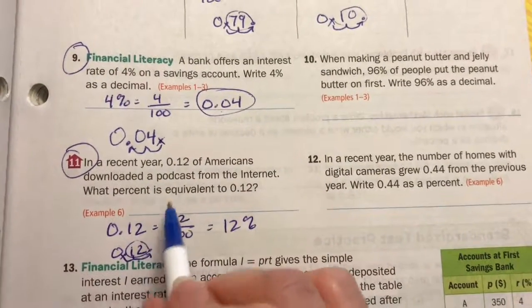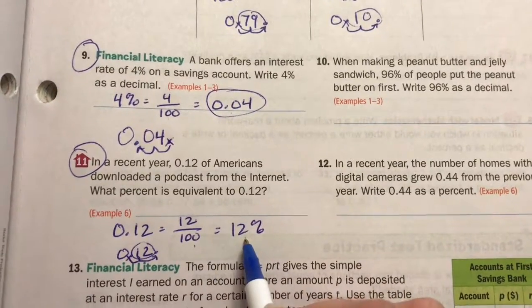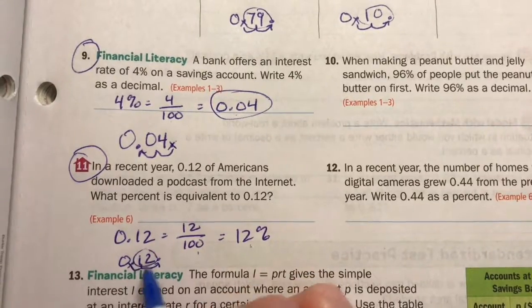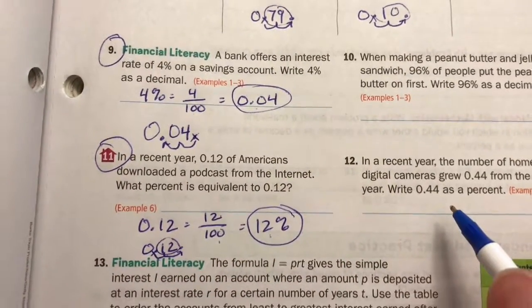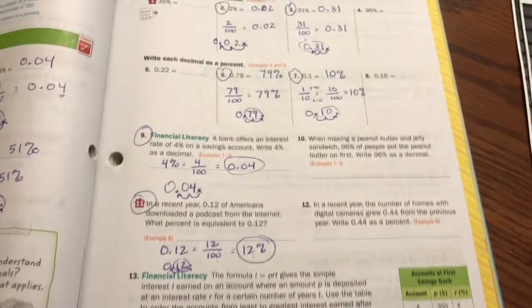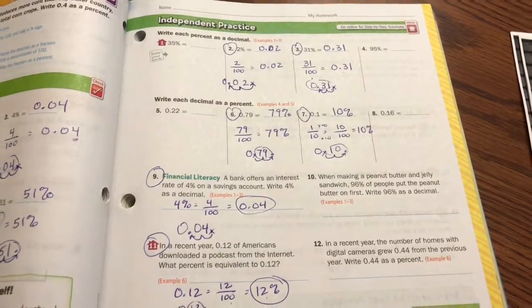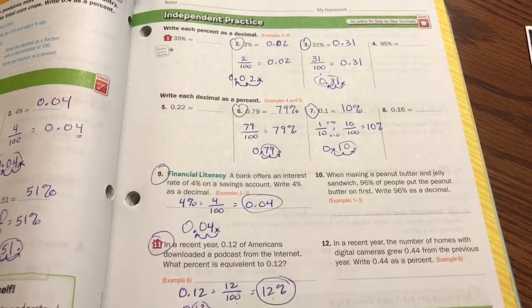This one, 12/100ths, is written 12 over 100, so that's 12%. Or you can move the decimal 2 to the right. 12% is your answer. Cool. Your next step is the Math Learning Journal, doing the reflection for Learning Objective C and doing your Learning Objective check-in.